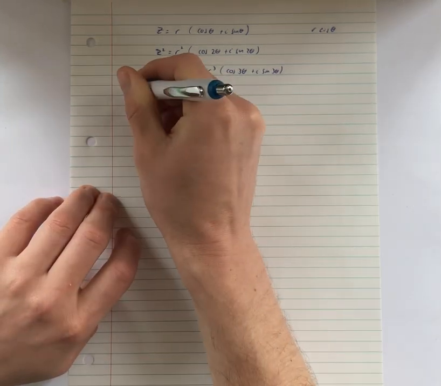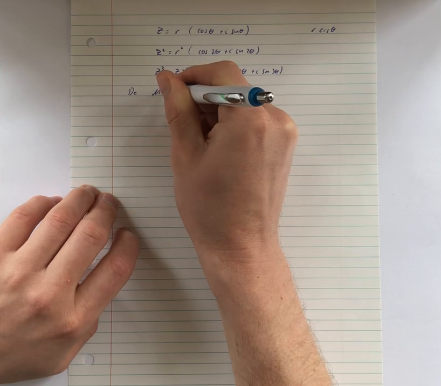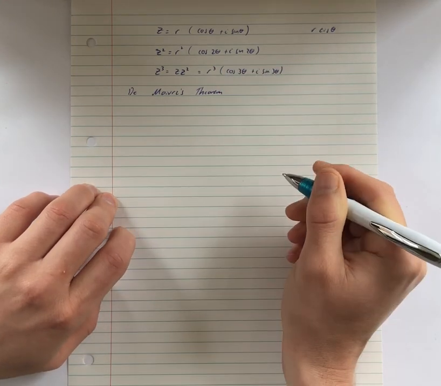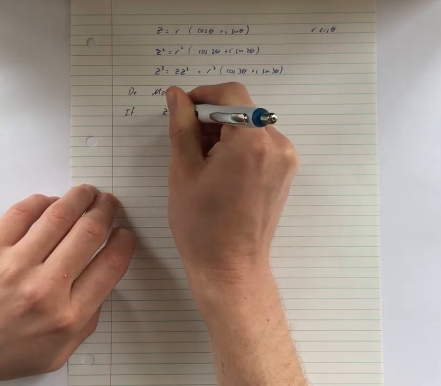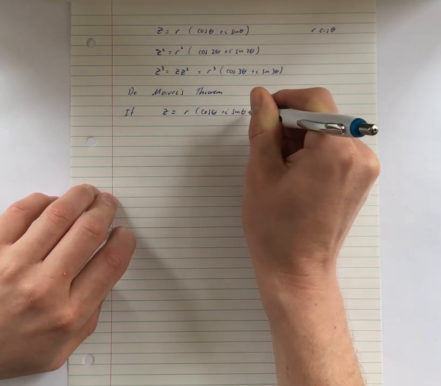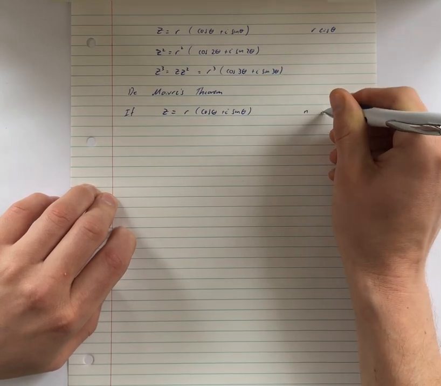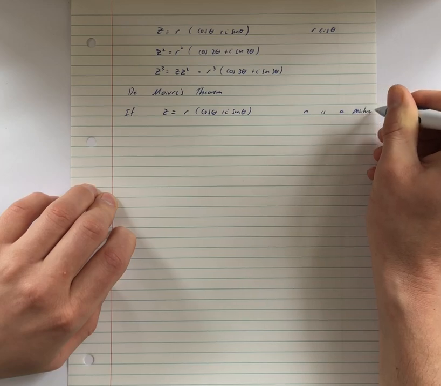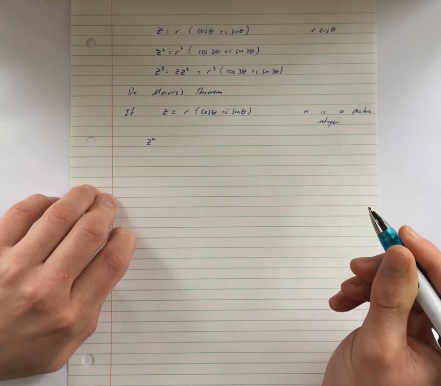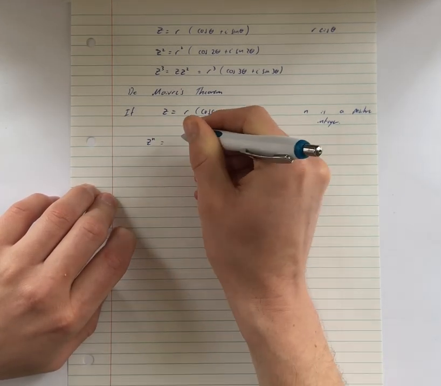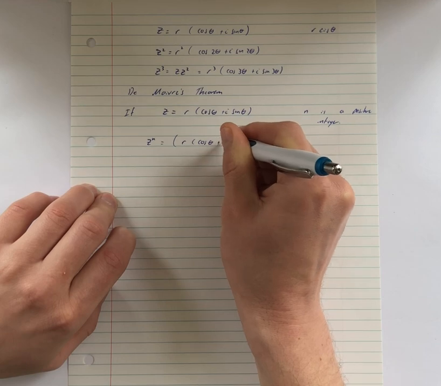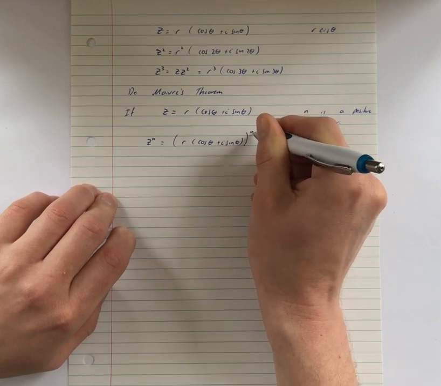Now, this is de Moivre's theorem. Basically, if z is equal to r cosine theta plus i sine theta, and n is a positive integer, then z raised to any positive integer would just be r, bracket cosine theta plus i sine theta, all raised to the power of n.